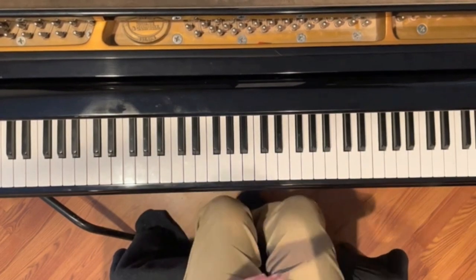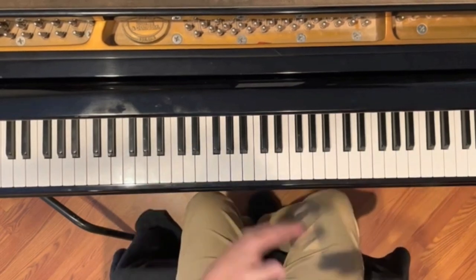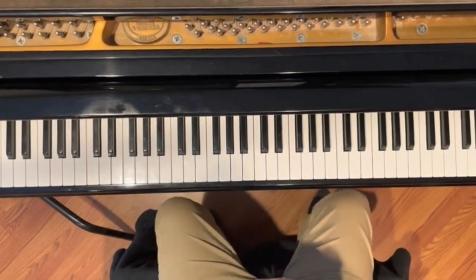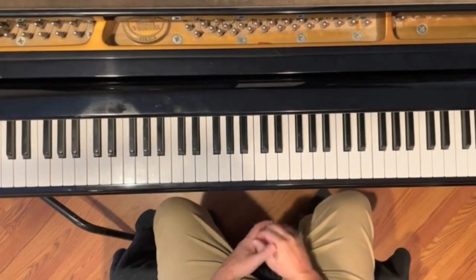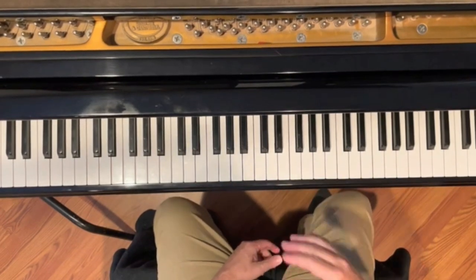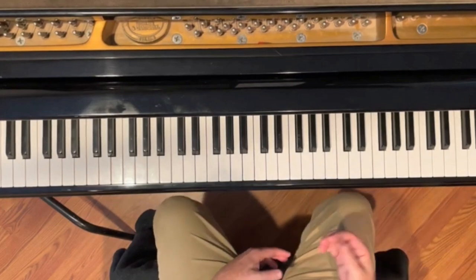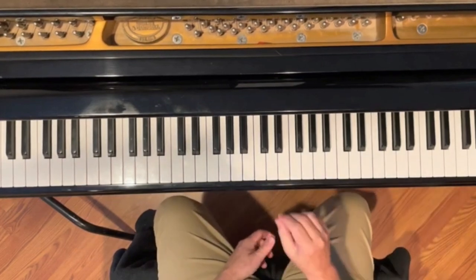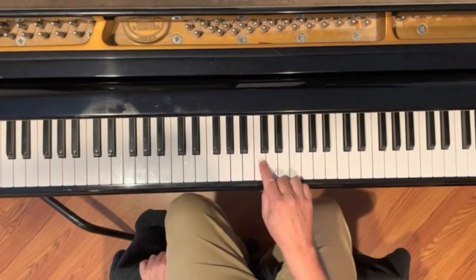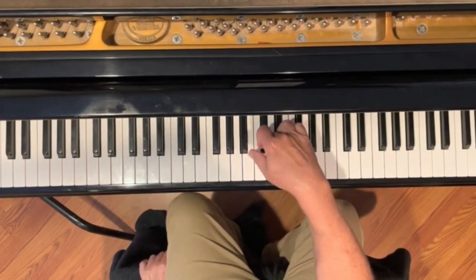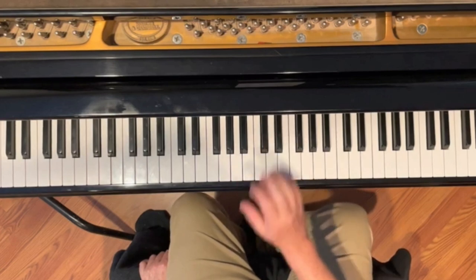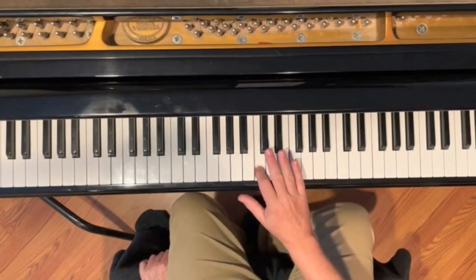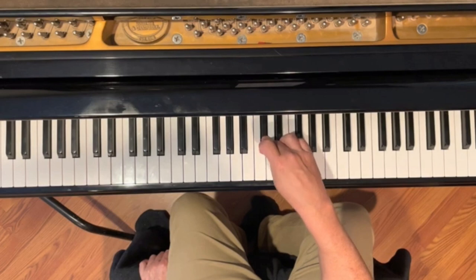And I want to introduce you to that concept of half steps, because that's a really important thing when we start to work our way around the keyboard, is learning that there's distances between the keys, and that's how you make up chords. So, for instance, every key next to the other key, that distance is called a half step, right? So that's a half step.